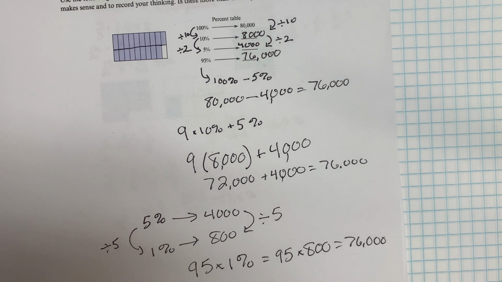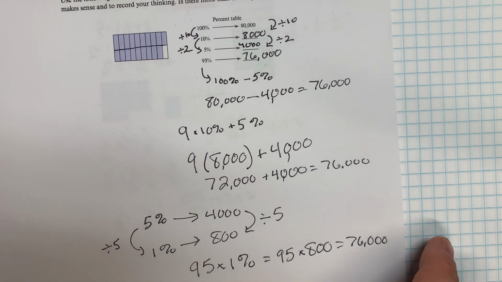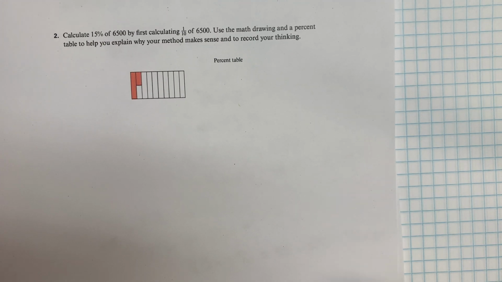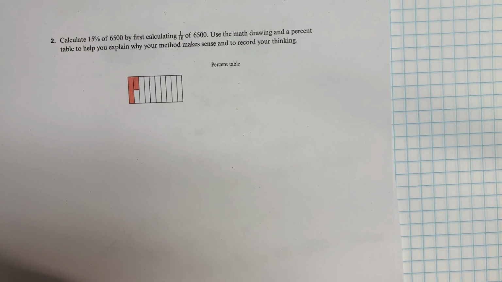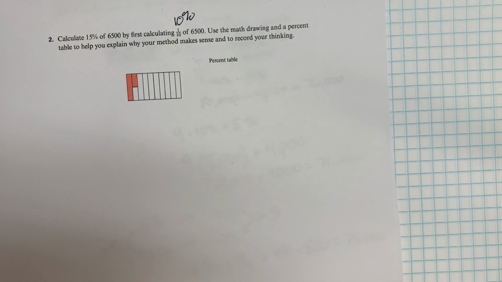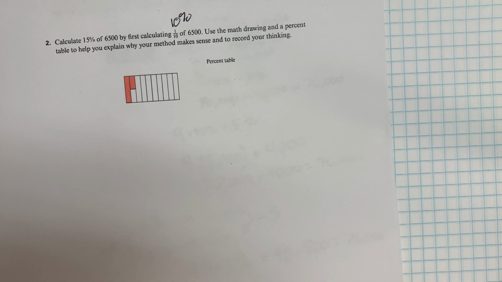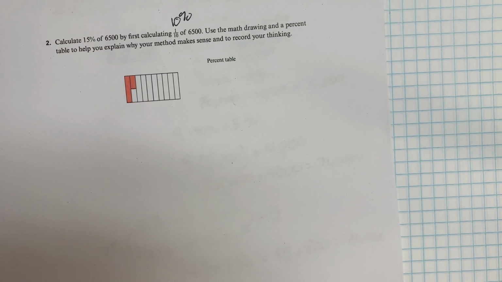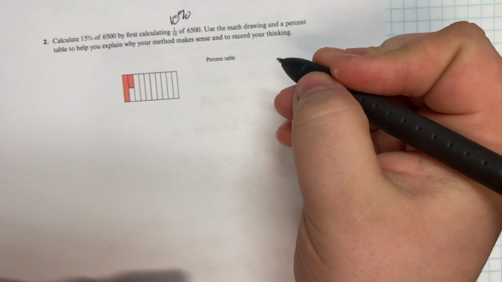And so I'll do a couple more examples like this, mainly one more. And then I'll give you two other ones that you could work on your own. So here it says calculate 15% of 6,500 by first calculating 1/10 or 10% of 6,500. Use the math drawing and a percent table to help you explain why your method makes sense and to record your thinking.